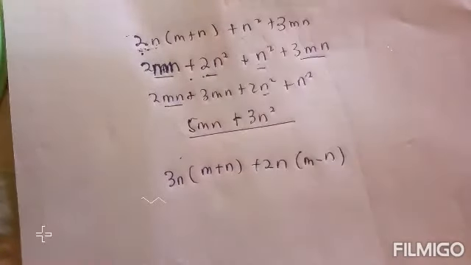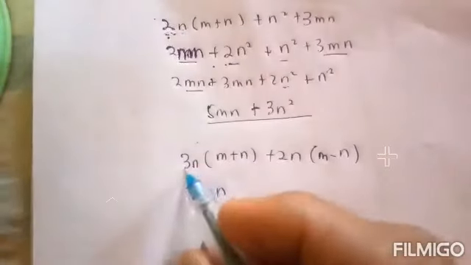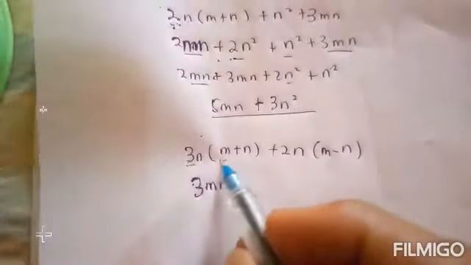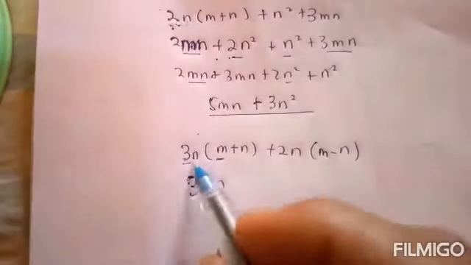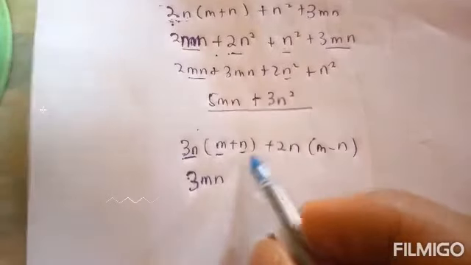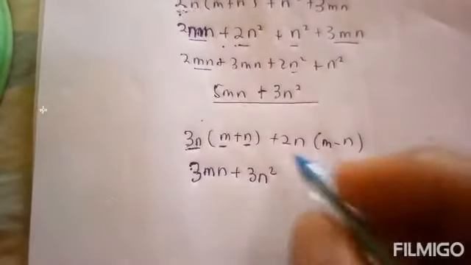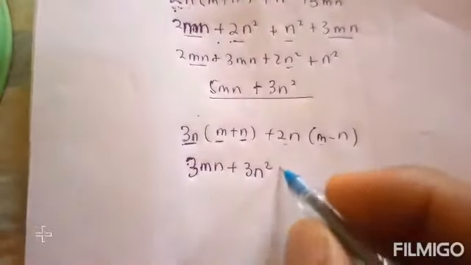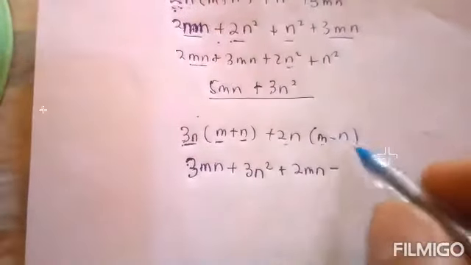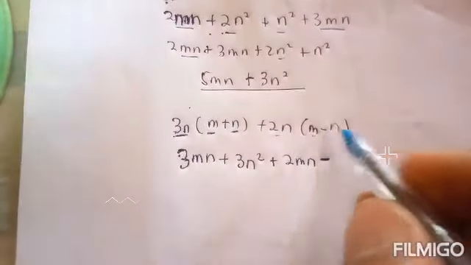This is an algebraic expression. They tell you to simplify it. What do you do? You see, this is 3n multiplying m. This one is multiplying this, so it will become 3mn. Then this 3n will also multiply this n, so it will become 3n squared. And then this 2n will multiply this m, so it will become 2mn, minus, this is 2n multiplying this minus n. That's why I brought this minus. It's because this is minus that I brought this minus.